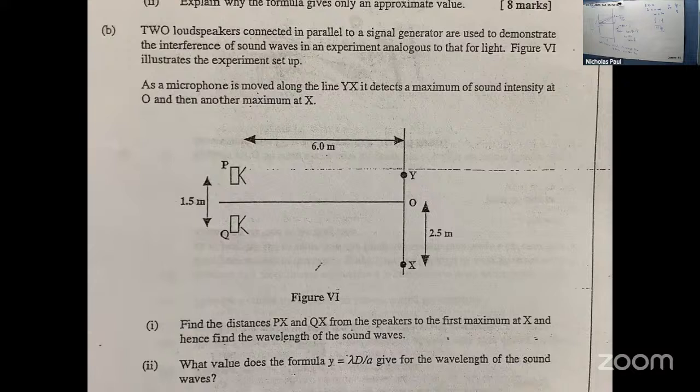And if theta is small, you can approximate sin theta as theta. So you have to learn that, sin theta.